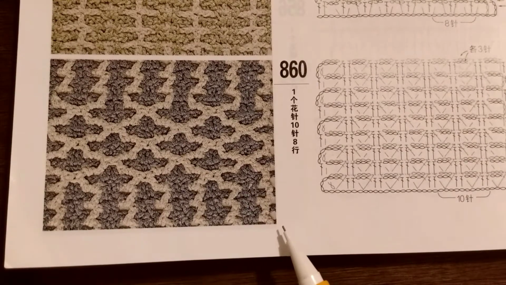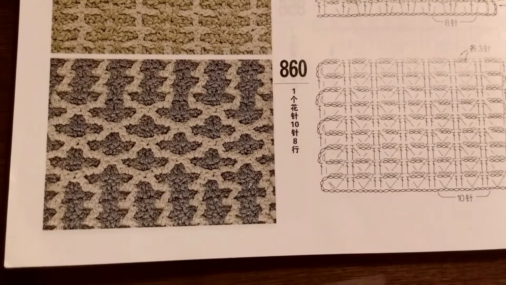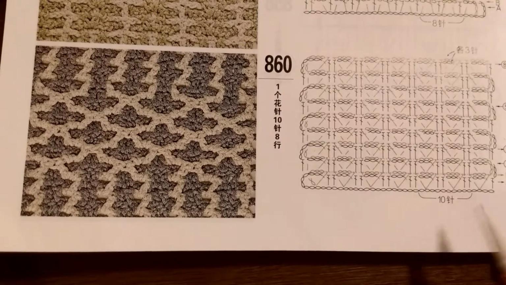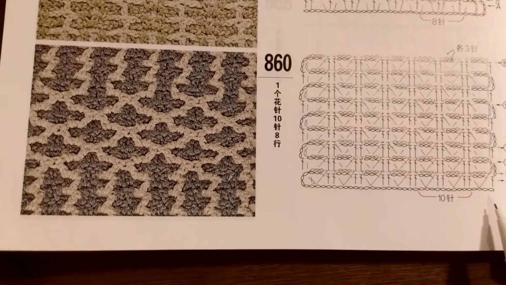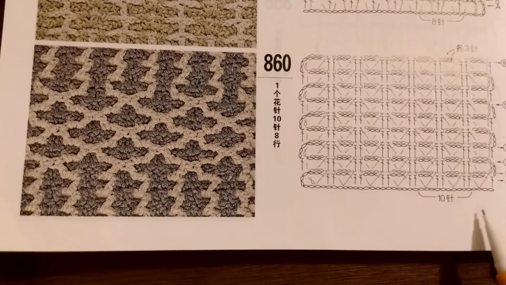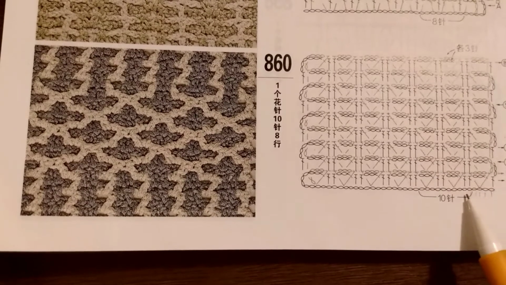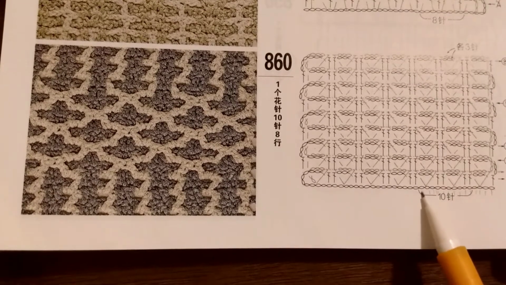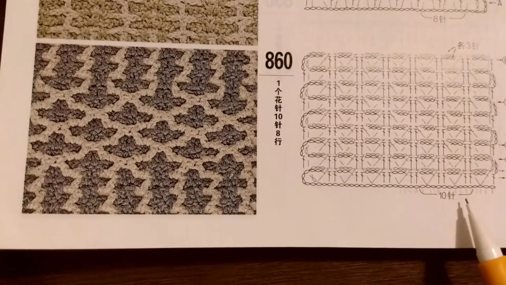So I just wanted to show you how you can translate the chart into a really good sample piece of your pattern. So let's talk through a little bit about this. So you'd actually have to do some counting. So instead of saying chain 10, as you would find in a lot of patterns that you have to read, this one you would actually have to count the amount of chains that you have and create that base. So you'd have multiples of 10 or multiples of 8, depending on what the pattern says.